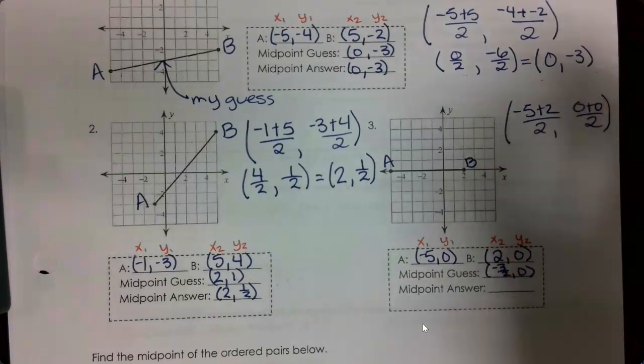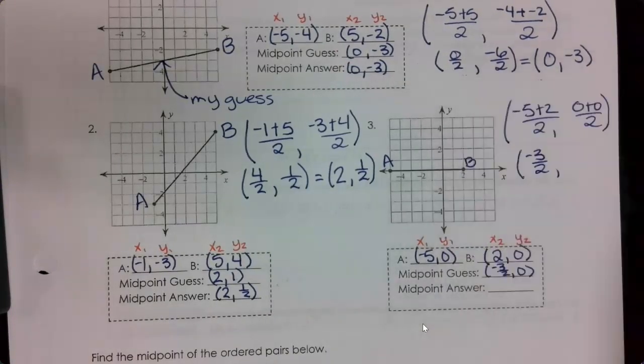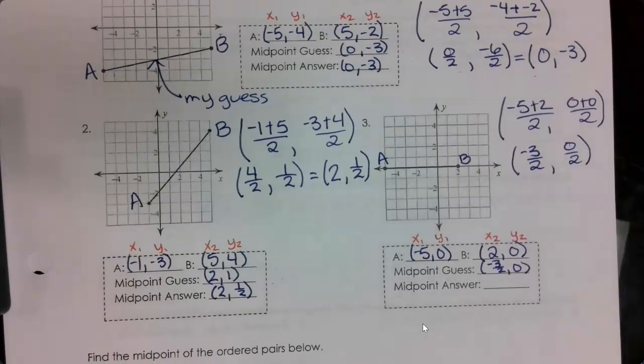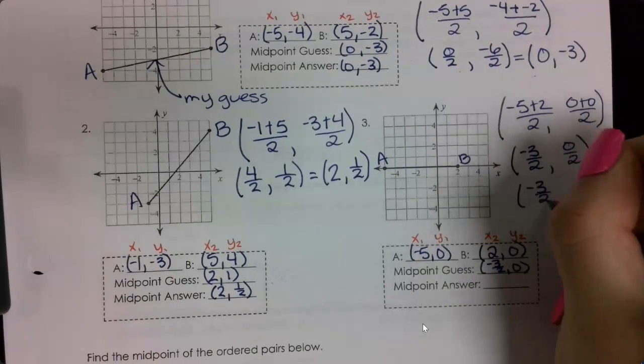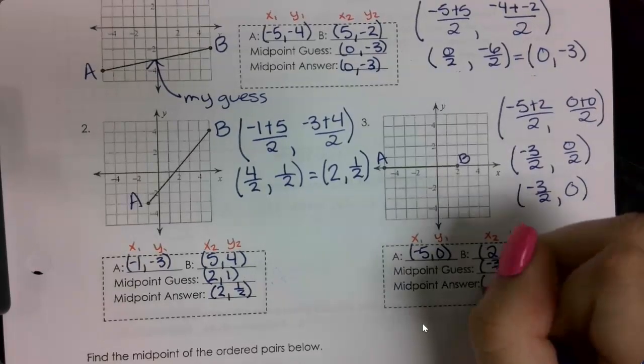Okay, what's negative 5 plus 2? Okay, and 0 plus 0. So I can simplify one of those fractions. I'm going to leave the negative 3/2 alone. 0 divided by 2 is just going to be 0, so our guess was right.